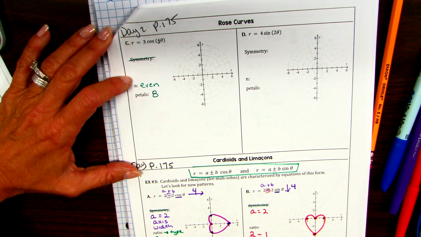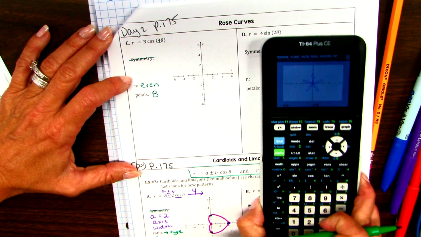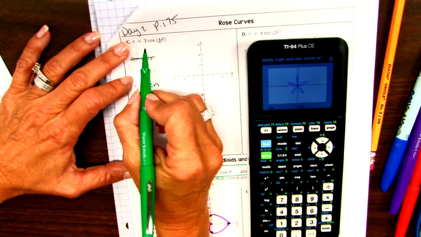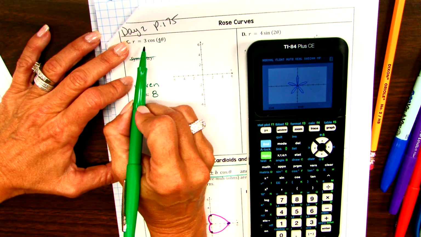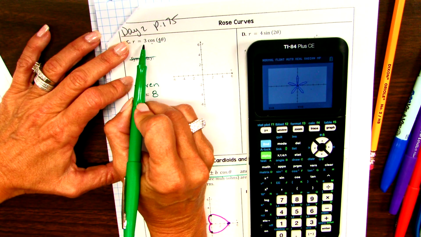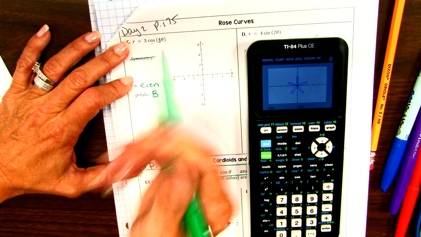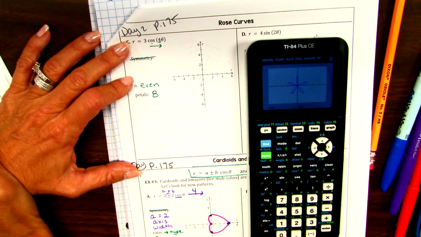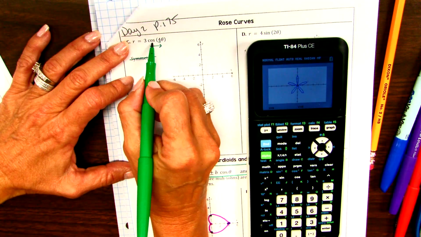All right, so again, you can assume cosine positive 3, we're going to have 1 point that's going to the right. How far to the right? That's your petal length, 3.